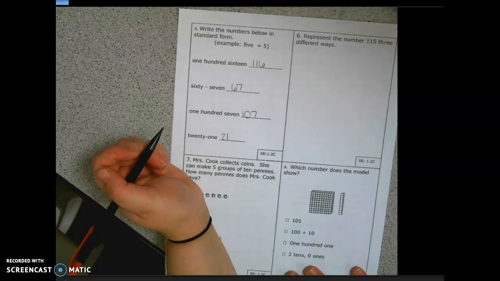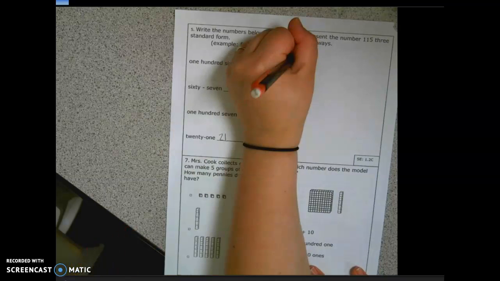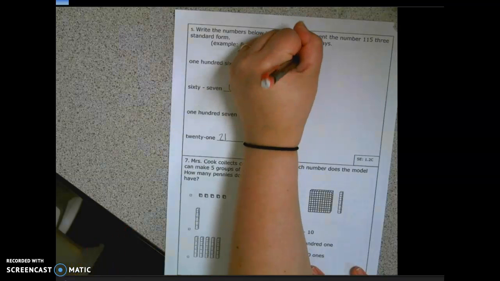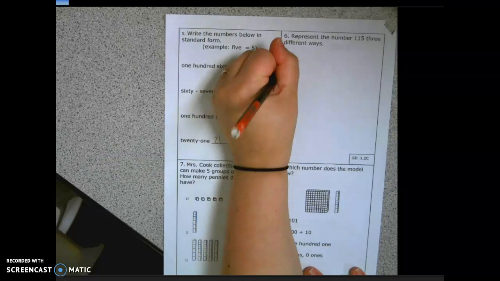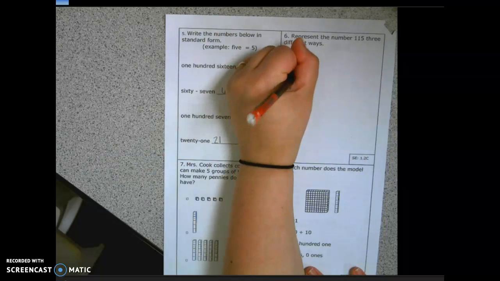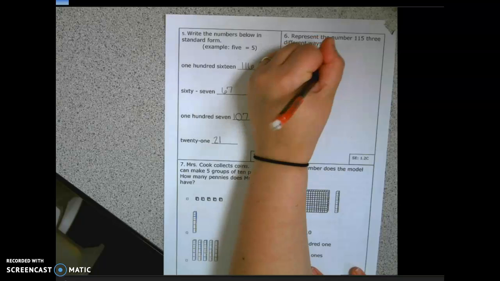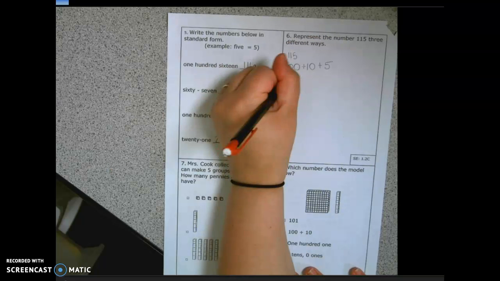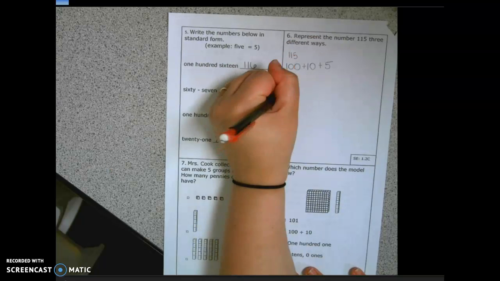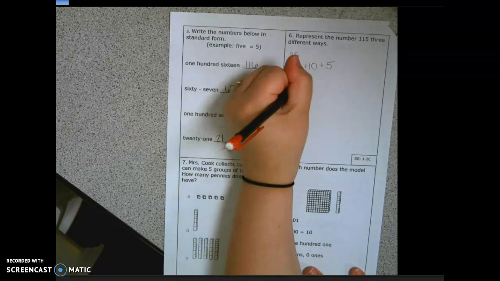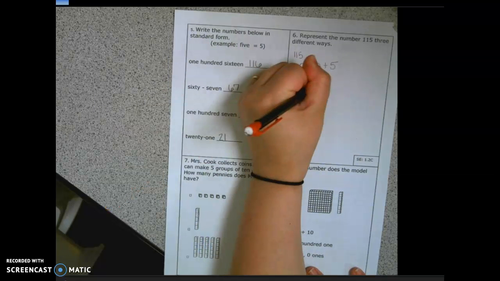Represent the number 115 3 different ways. I could represent it in standard form. I could represent it in expanded form, which is 100 plus 10 plus 5. I could represent it in pictorial form, which is 1 group of 100, 1 group of 10, and 5 more.